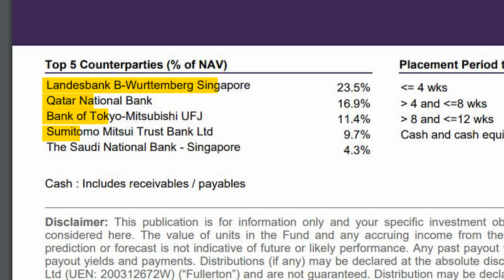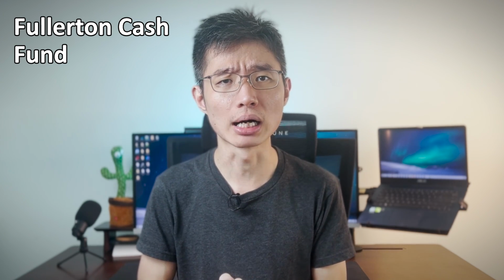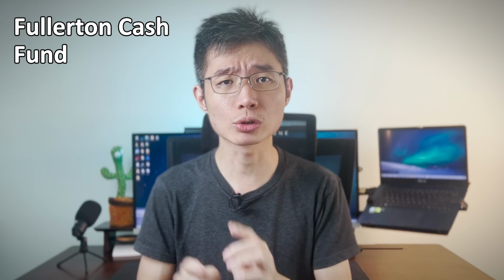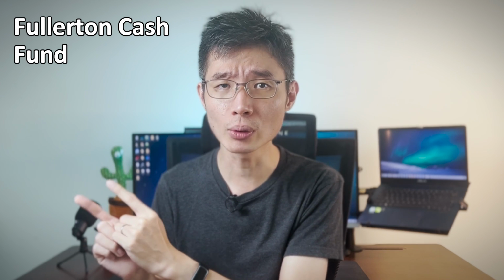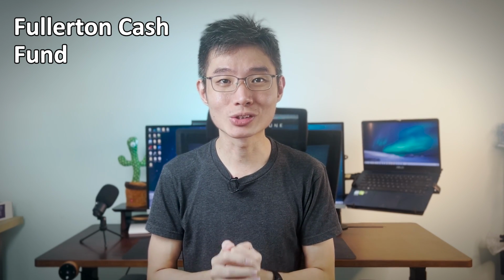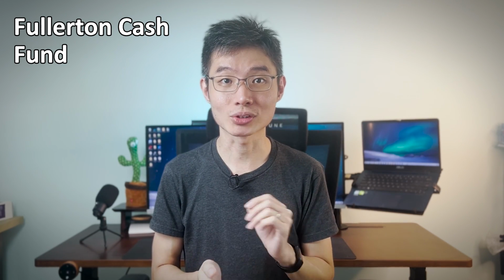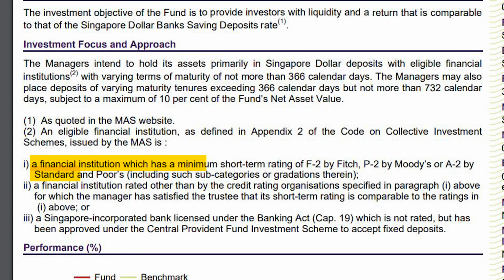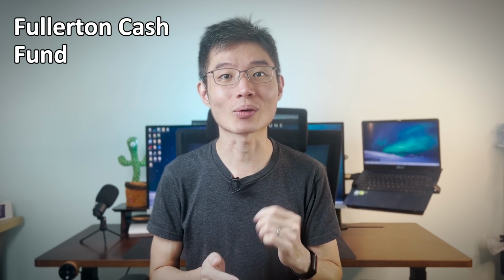The top 5 counterparties are all institutions not from Singapore. Then you'll be like, huh, not from Singapore? Later they close shop like what those crypto companies did, then how? Okay, you don't have to worry too much because there's criteria for choosing the companies. All of them need to have either good credit ratings by agencies like Fitch, Moody's, and Standard & Poor's, or have been approved by the CPF Investment Scheme to accept fixed deposits. So in short, the counterparties are quite safe, yeah?